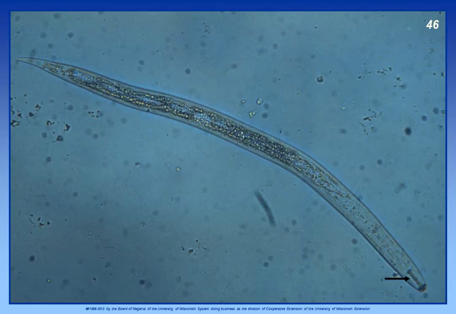If you take a look down the length of the nematode, about a third of the way down, you'll start to see this kind of granular material. That's all ovary. This is a female nematode. And nematodes in general have a great capacity to lay lots and lots of eggs.